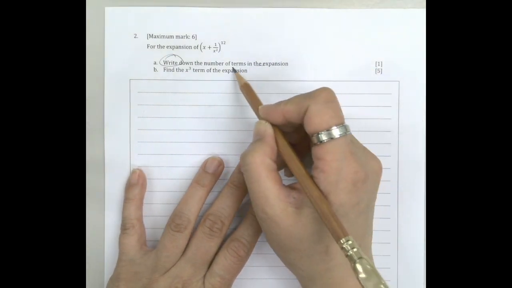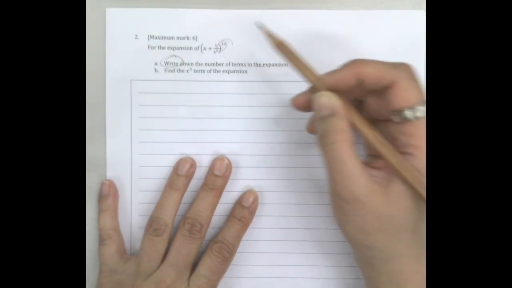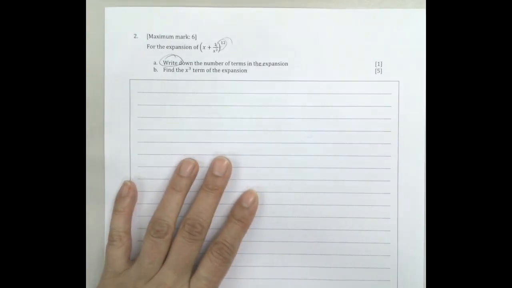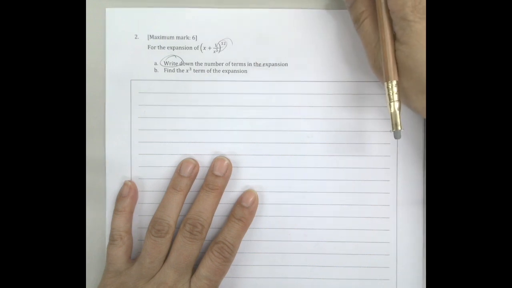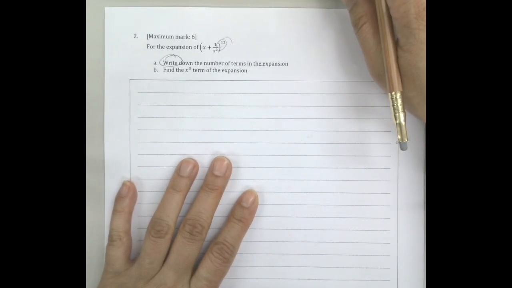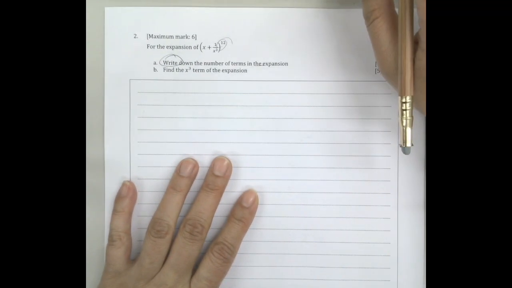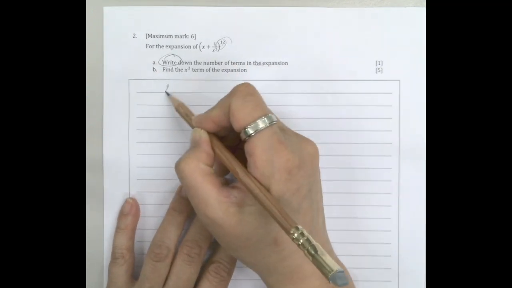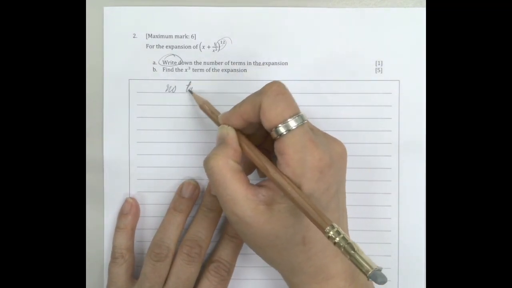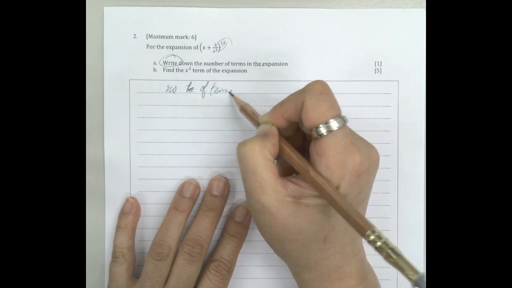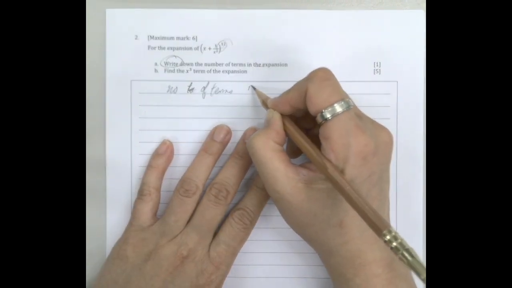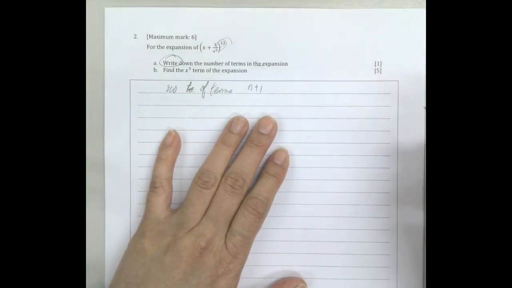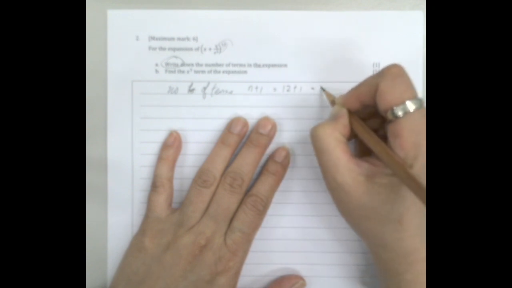We know that the number of terms is always n plus 1. So power 2, you get 3 terms. Power 3, you get 4 terms. So that's why we will have 12 plus 1 gives us 13 terms.